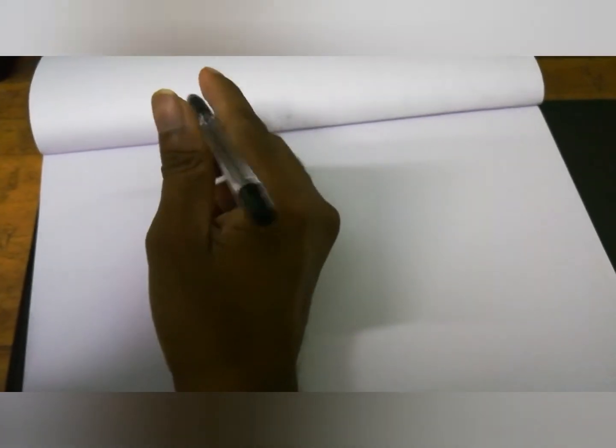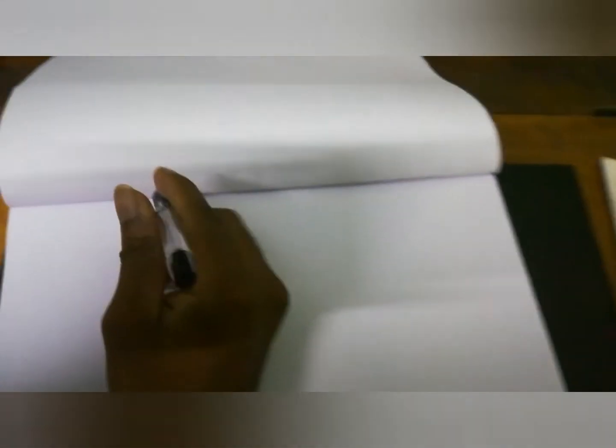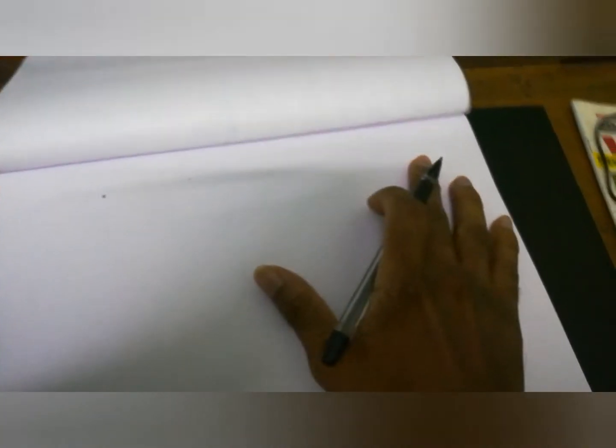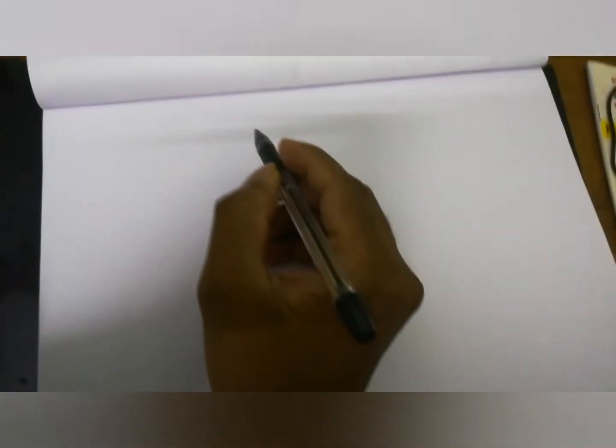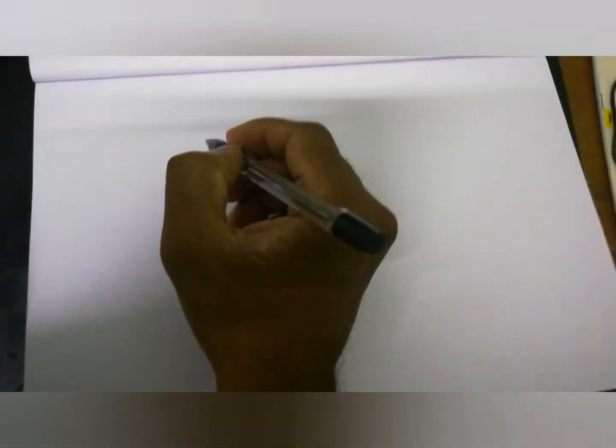Okay guys, today we are going to study about the periodic table, or periodic classification of elements. We are going to study some general topics about the periodic table. Okay guys, now we are talking about the modern periodic table.